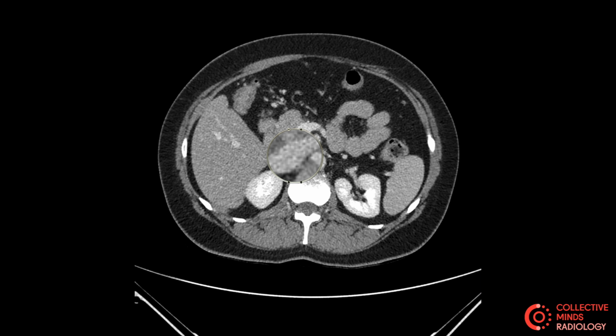So to the right of that is going to be the IVC. Now let's say you had this area only and you weren't sure which one is which. Make sure that you know that the aorta is always on the left. Aorta is on the left, the IVC is on the right.